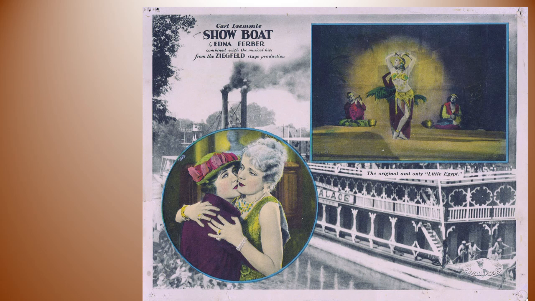I think this is kind of cool. This is a card here for a production of Showboat, the Ziegfeld production, so it's the original production, and this is something you would have bought in the lobby that you could keep as a memento. And you can see two of the main actresses embracing, the one that's passing for white and then the person playing Magnolia.